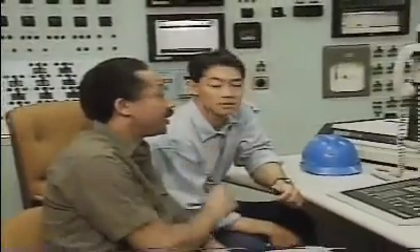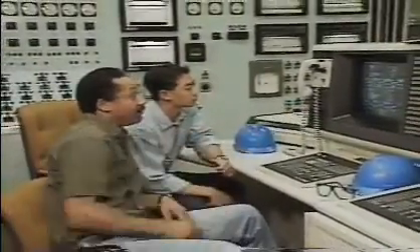Well, everything seems to be working as it should. Replacing the tubing did the trick. The transmitter signal's fine now.